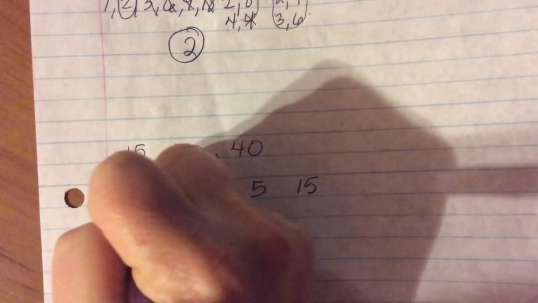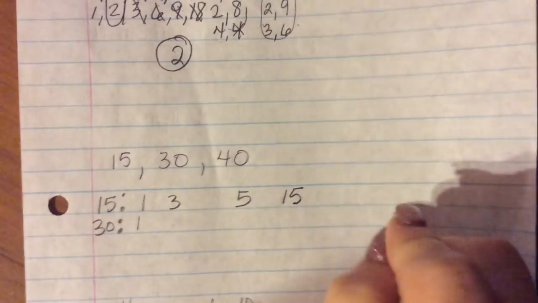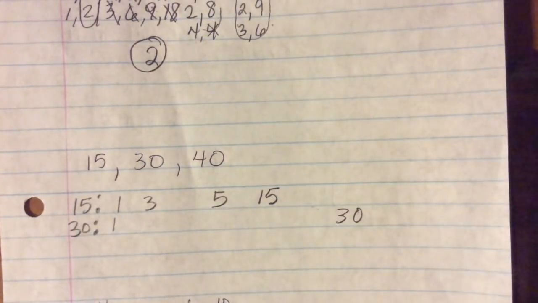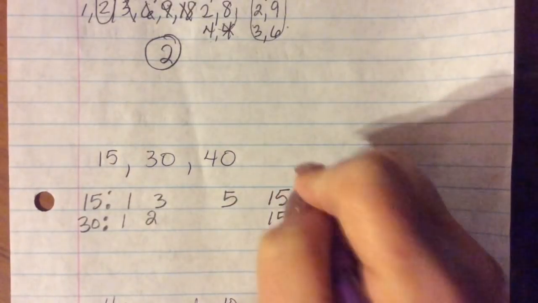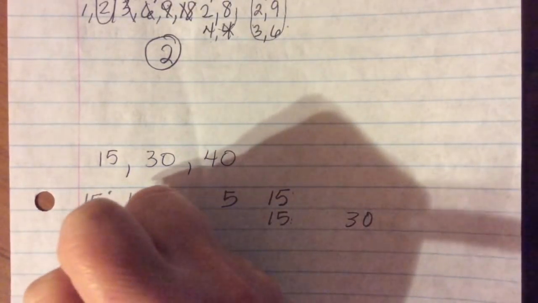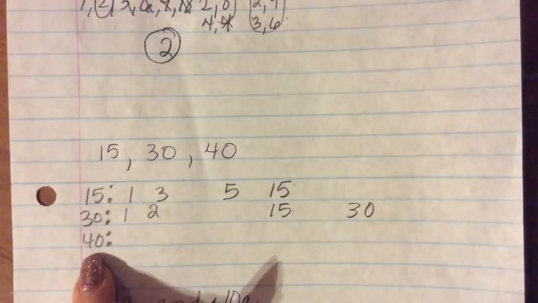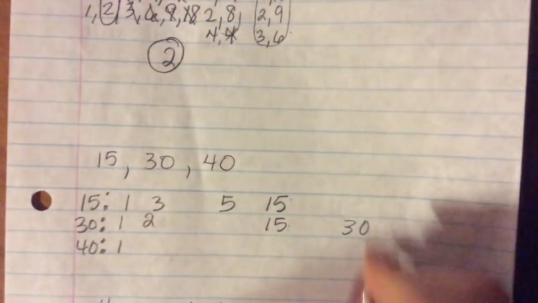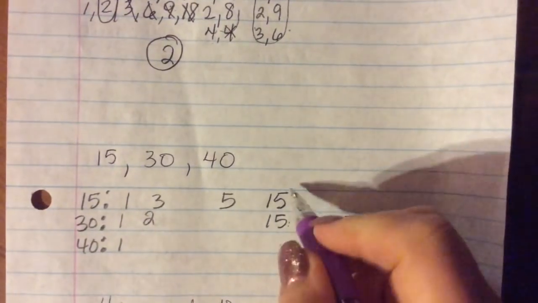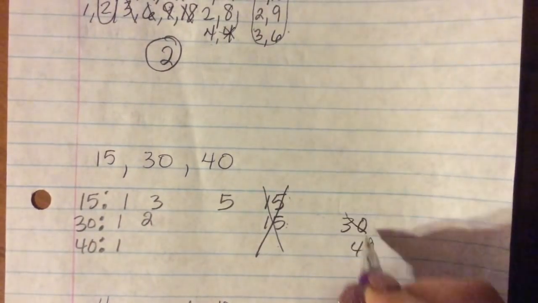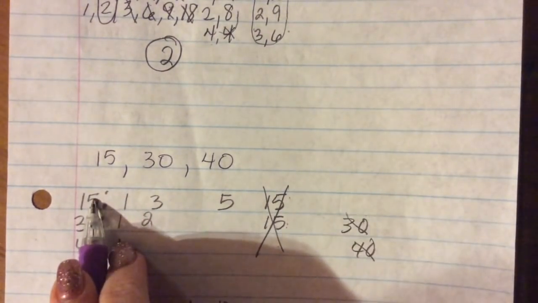Now I'm going to go 30. I know 1 and 30 will work. Okay. 2 works, of course, because there's 15. So there's a greatest common factor. Now, if I look at this and I say 40, because I'm going to go ahead and say 1 and 40. 15 is not a factor of 40, is it? So I can say, nope, that ain't going to work. We know 30 and 40 can't work.